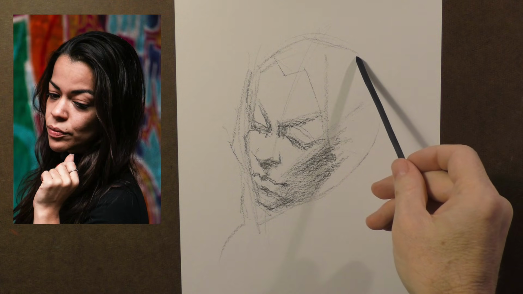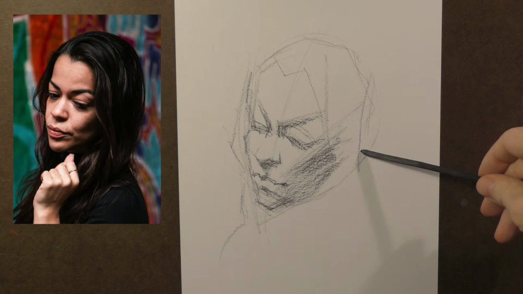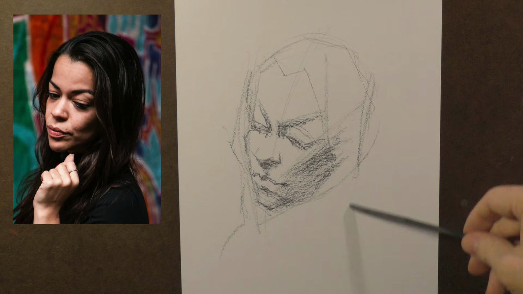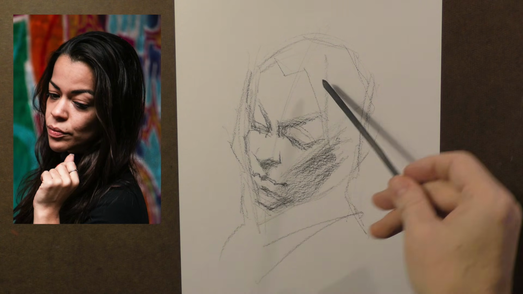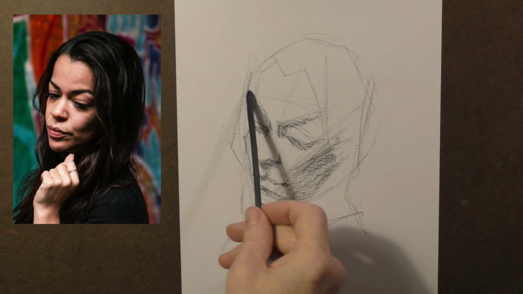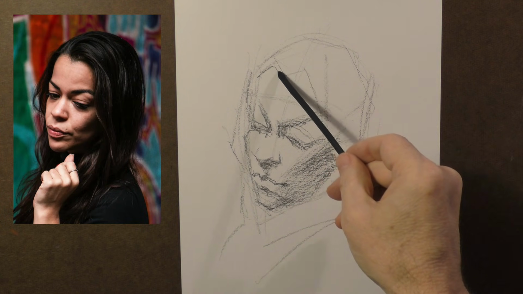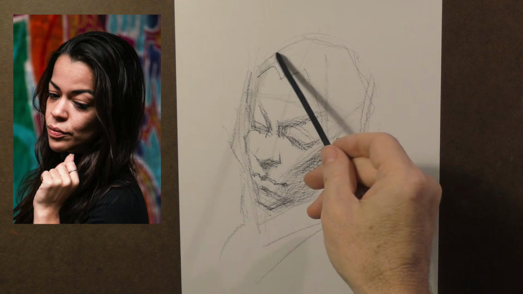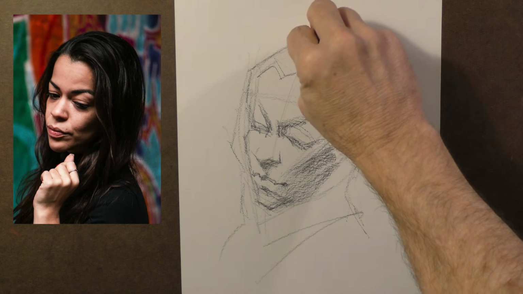And here I'm suggesting the outer edges, which is mostly hair, and these edges aren't important, so I'm going to spend very little time on them. I want to sketch them in again to help me see the form better, but ultimately I know they're going to be either soft or very nondescript. And this reference, she has kind of a tall forehead. I've got it a little bit too tall, so I'm going to nudge that down a little bit.